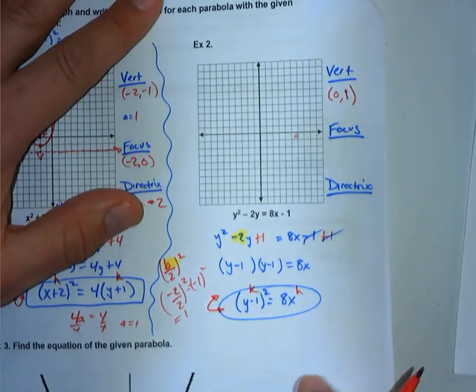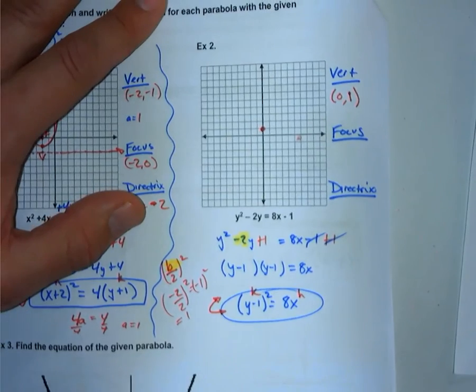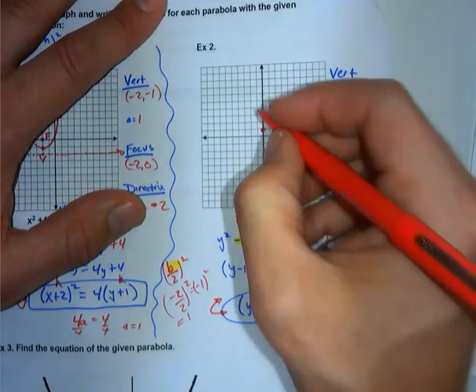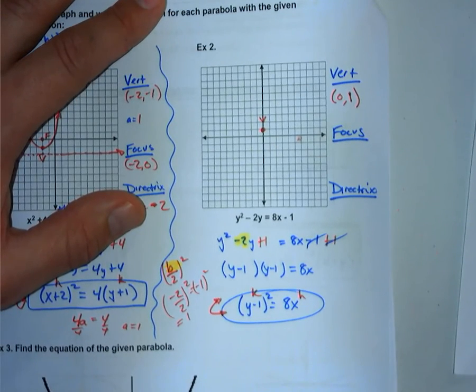The other half of the problem is we have to make sure we know how to graph 0, 1, which you guys know how to do. So you just go up 1, and there's our vertex. Label. I always ask you to label the V's and F's. So there we go. I got my vertex at 0, 1.